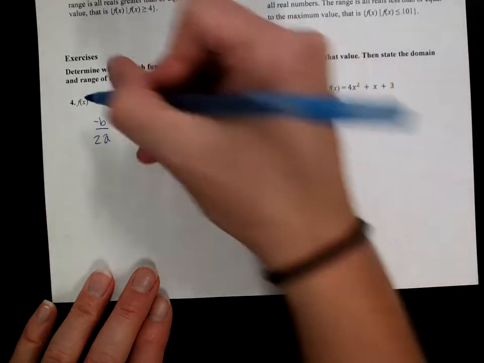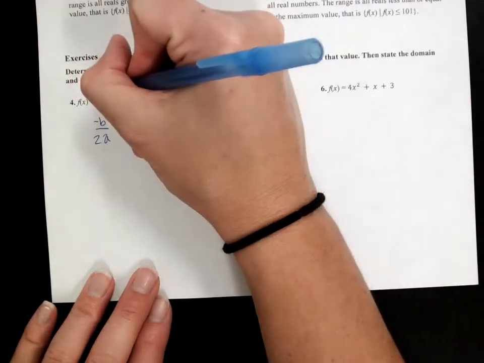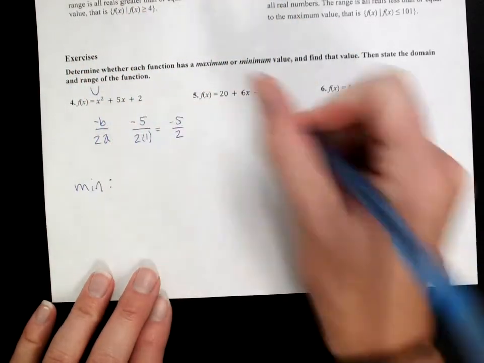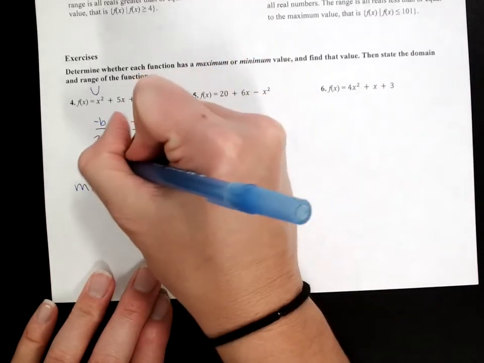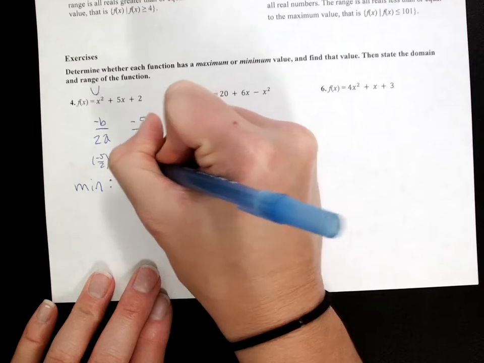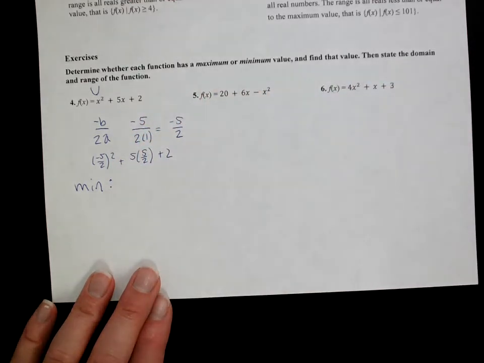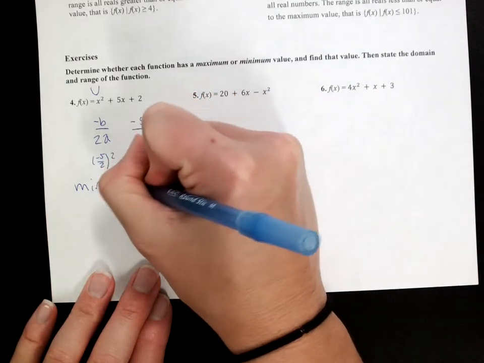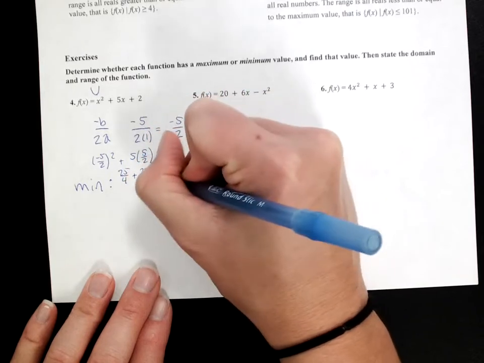So first of all, if this is a positive x squared, then you know the graph looks like this. So you know that point down here at the bottom is going to be a min. And then to find that, you're going to plug the vertex value in again. So that's negative 5 over 2 squared plus 5 times negative 5 over 2 plus 2. Okay? Gross, I know how good y'all are at fractions. That's 25 over 4 plus 25 over 2 plus 2.